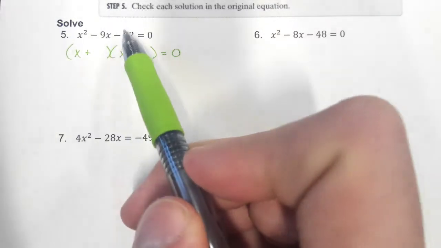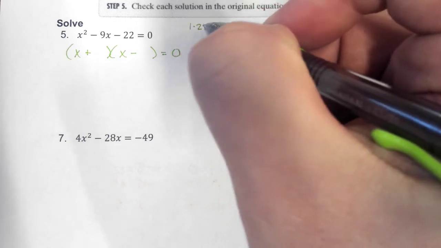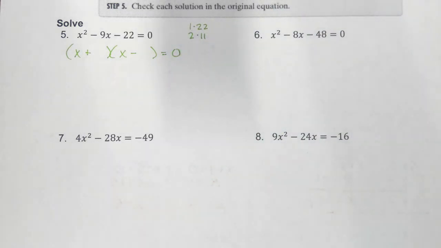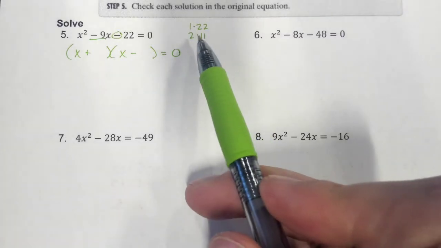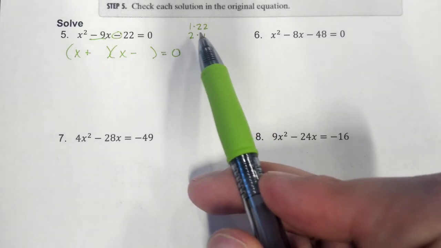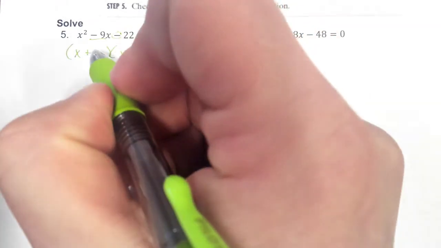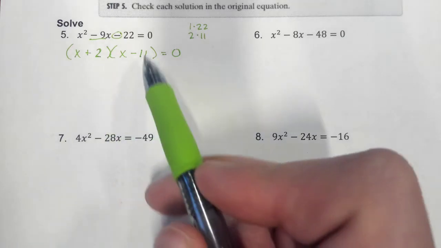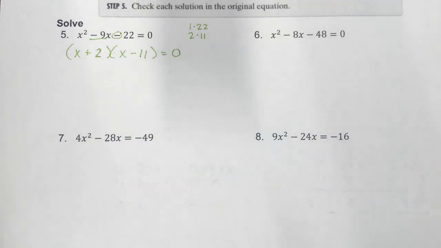So remember, we look at this 22. The ways that we can multiply to 22 are 1 times 22 and 2 times 11. There's no other way to multiply to get to 22. We're looking at the factors of 22 that subtract to make negative 9. And we all know that 2 minus 11 is negative 9. That would be a positive 2 and a negative 11. That makes negative 9. Remember, the other way would make a positive 9, so we need to make it like this. So it's now completely factored.